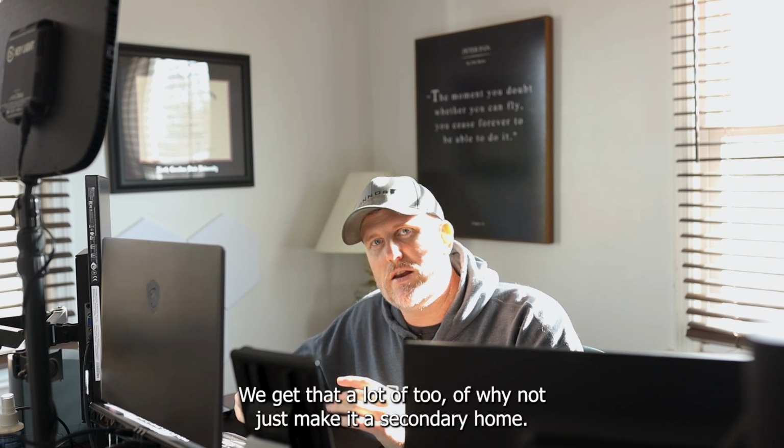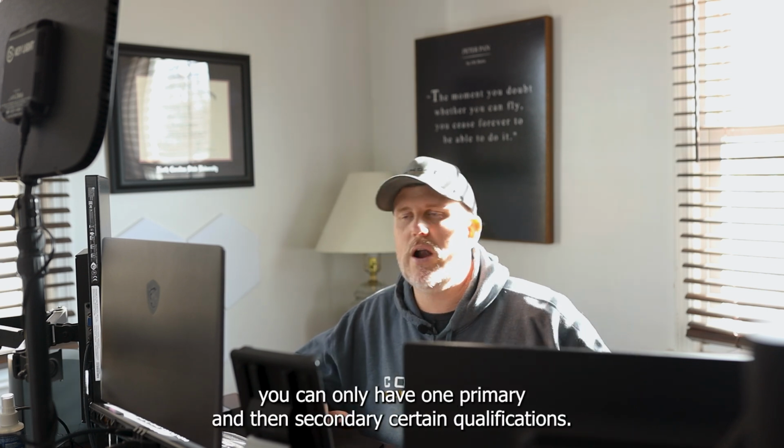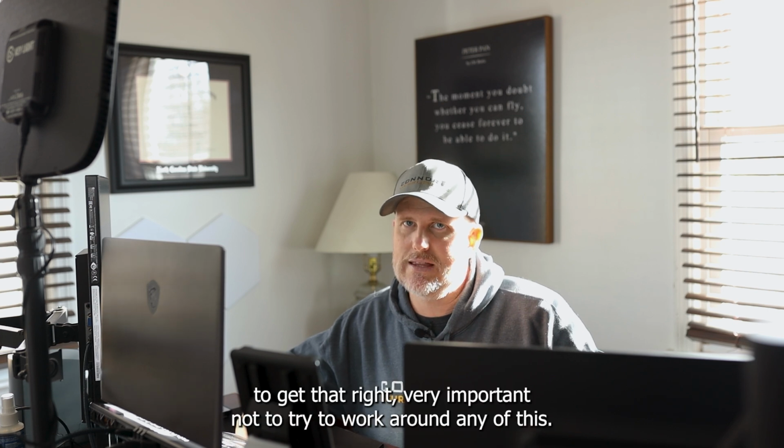There's also another step in between, like a secondary home. We get that a lot too. Why not just make it a secondary home? But again, the fine print is you can only have one primary and then secondary, with certain qualifications. Very important to get that right.